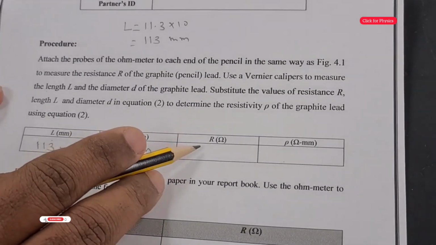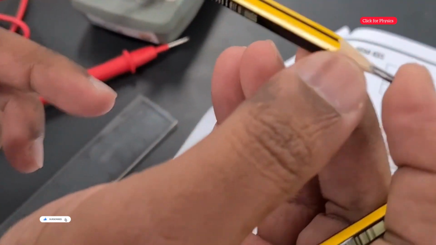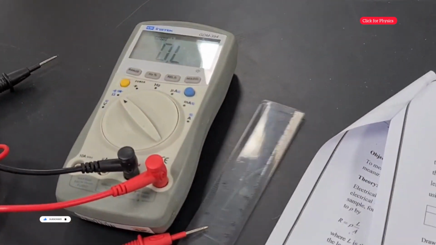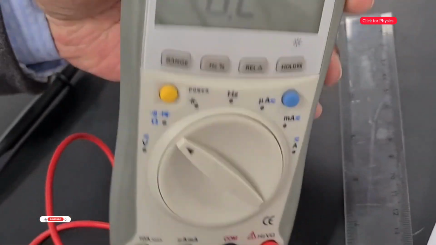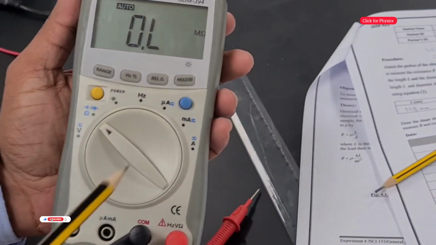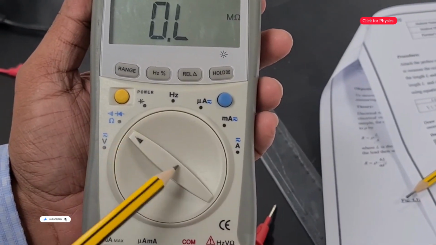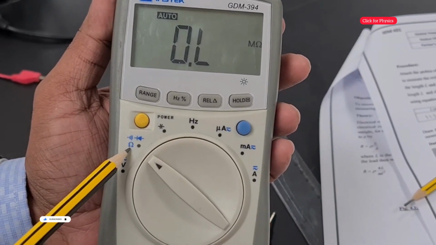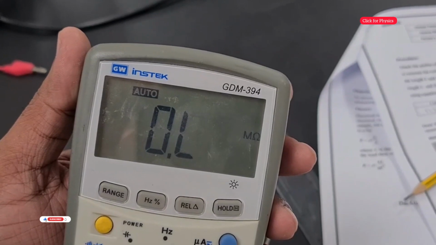And now you need resistance. That means you have to use the multimeter to find the resistance between these two black edges. So for that, I'm going to use the multimeter. This is our multimeter, and you can see there are different functions. In the center we have one knob, and this knob indicates the arrow mark, and we are going to find the resistance. The unit for the resistance is ohm. So I fix my arrow mark towards this ohm.